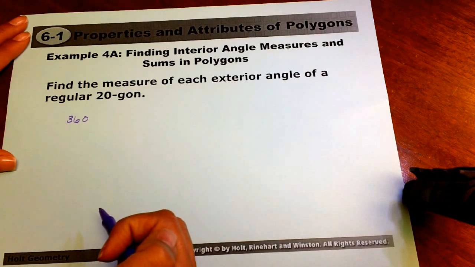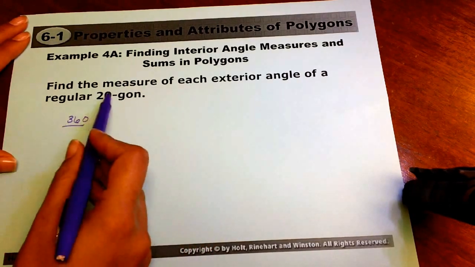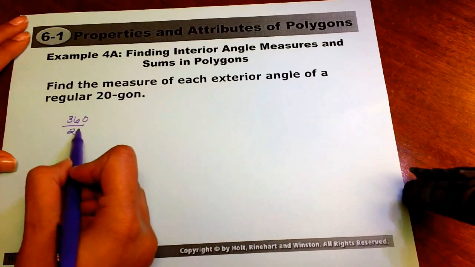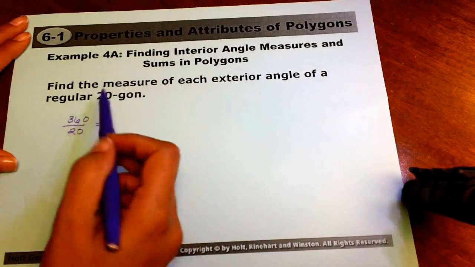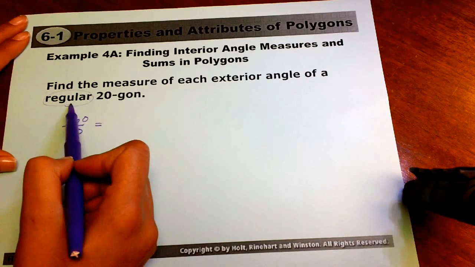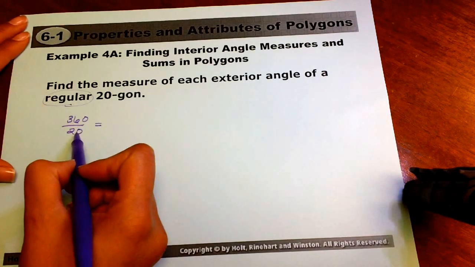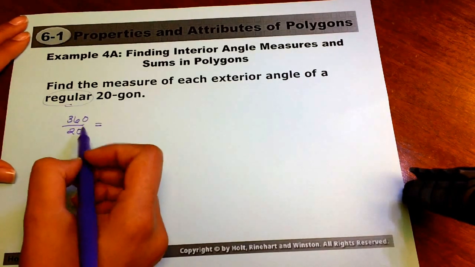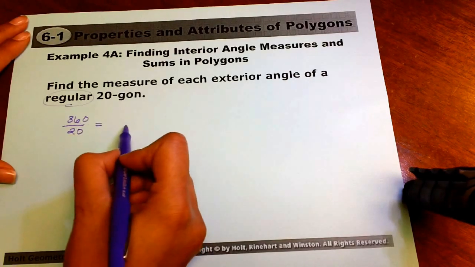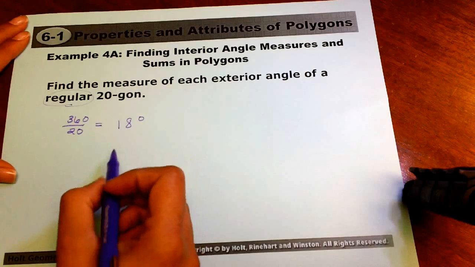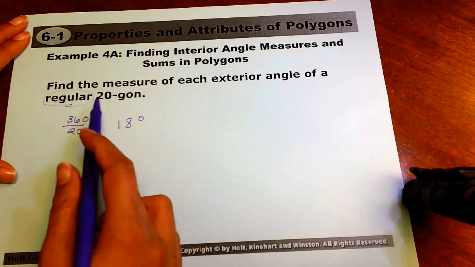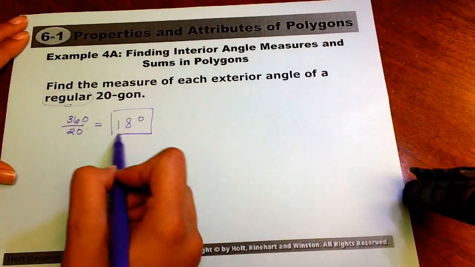And then we're going to divide that number by 20 because there are 20 sides. The reason why we can do this is because they said it's regular. So all of those exterior angles are going to be the exact same degree measure. 360 divided by 20 is 18. So each of the measures of the exterior angles of that polygon is going to be 18 degrees.